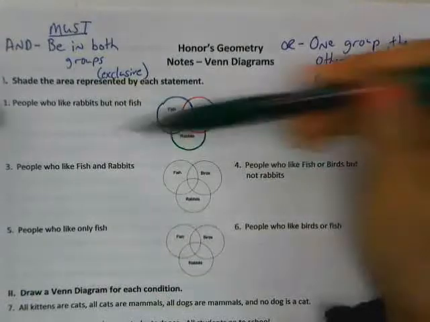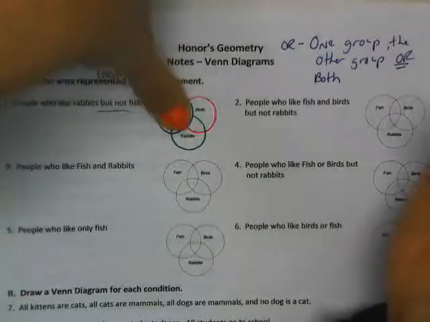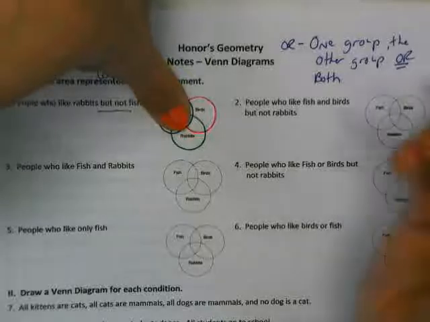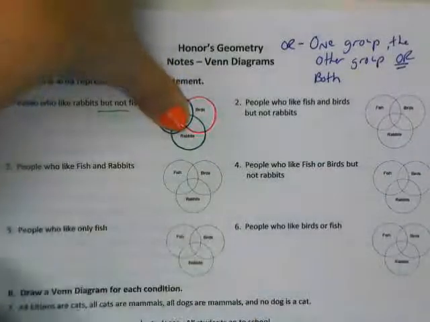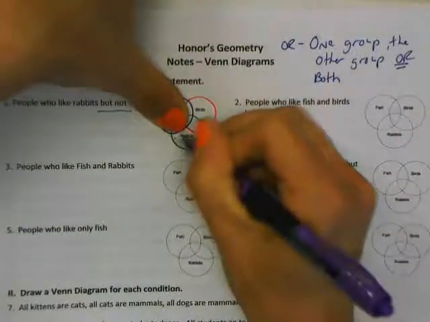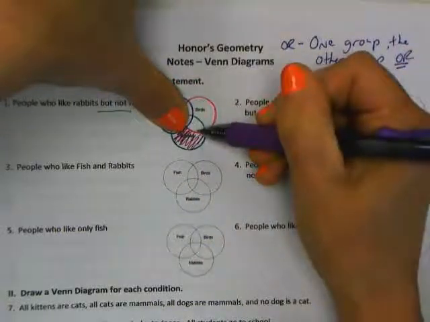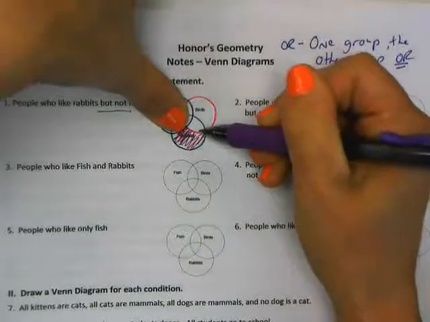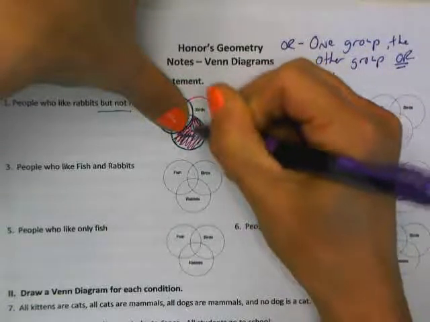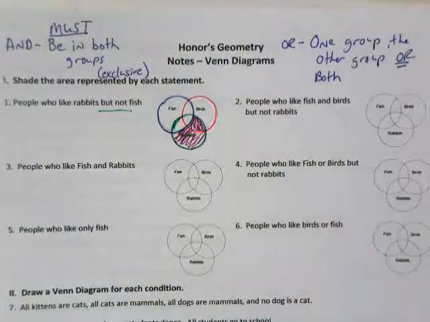So anytime it says but not, I kind of use my finger and cover it up. Okay, so I want to be with the rabbits, but not the fish. So do you agree that I could be here? The question is, what about these people? Should I shade them? Do they like rabbits but not fish? Yeah, they do. They like birds, but I didn't say they couldn't like birds. Okay? So let's try the next one.